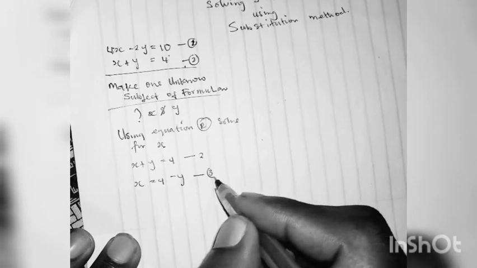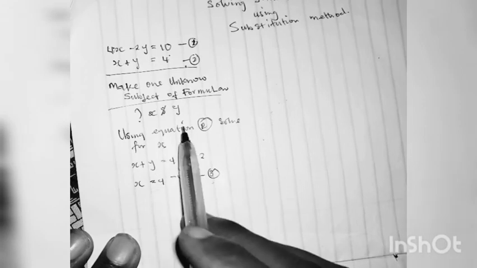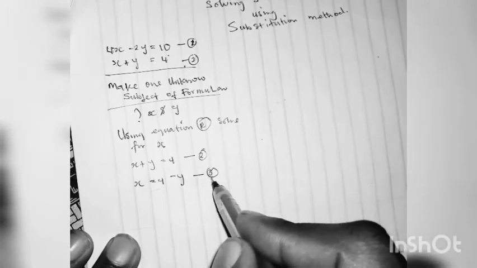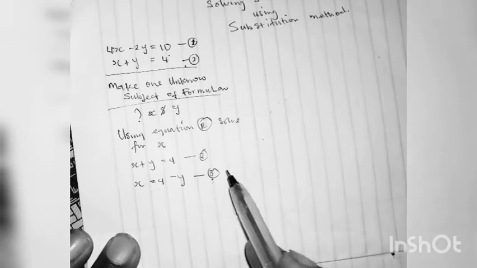This is equation 3. After solving using equation 2, we are going to label that equation 3. The reason why we label our equations is that it is very important. It enables you to keep track and also makes your work easier and understandable. Equation 3.